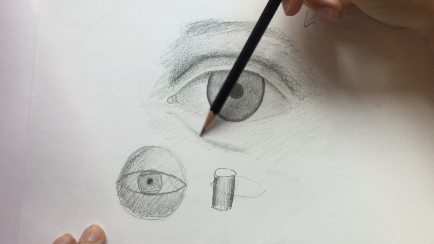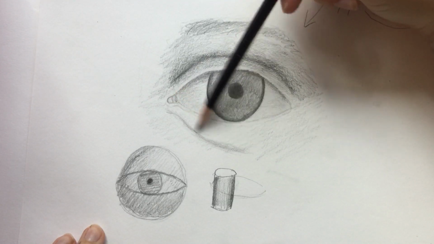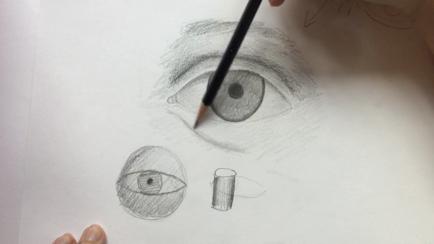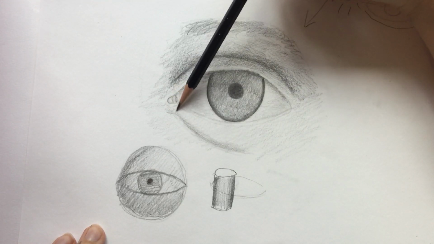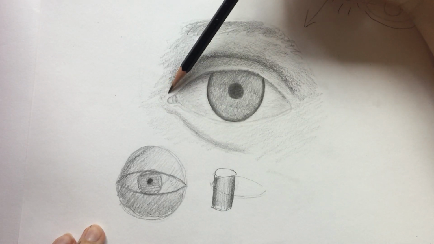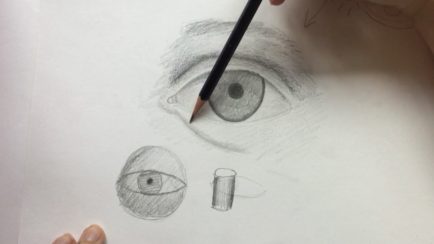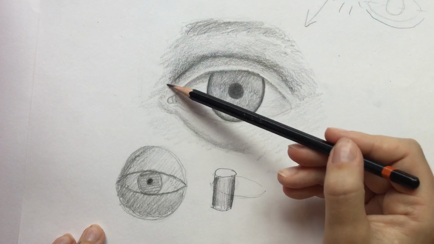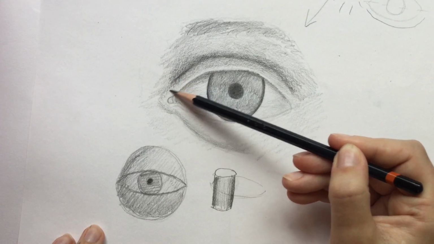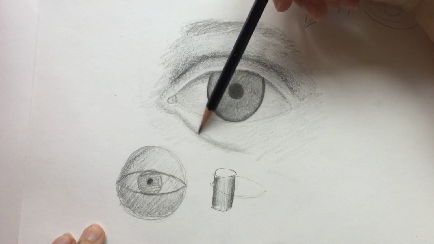What you don't want to do on this section is exaggerate your tone too much, because otherwise it will look like black circles under the eye. So it is quite a light tone. But it's still there. Get this bit right. Okay.